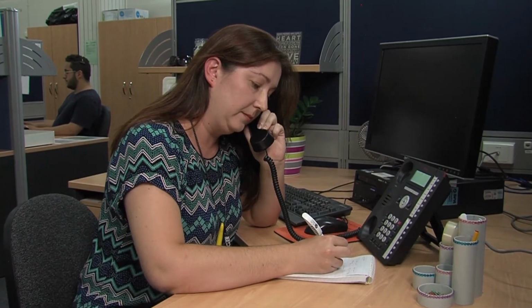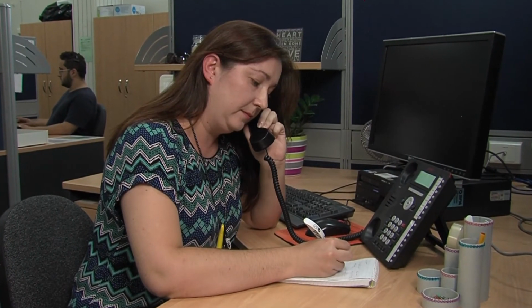Phone interpreting requires interpreters to take notes because people tend to speak longer when an interpreter is not present.